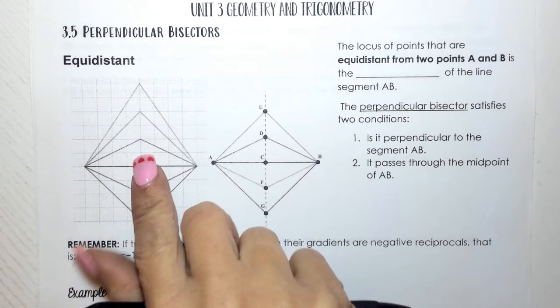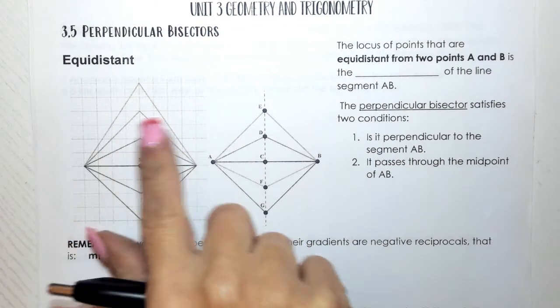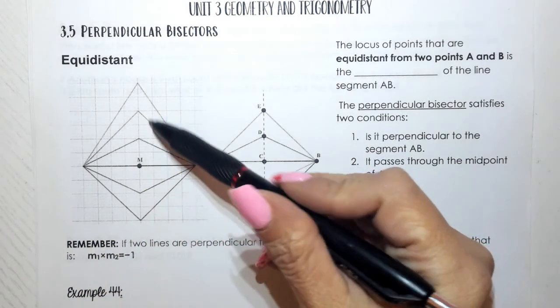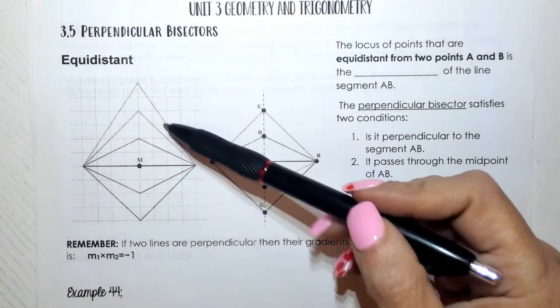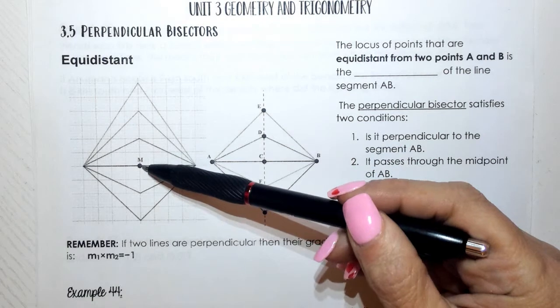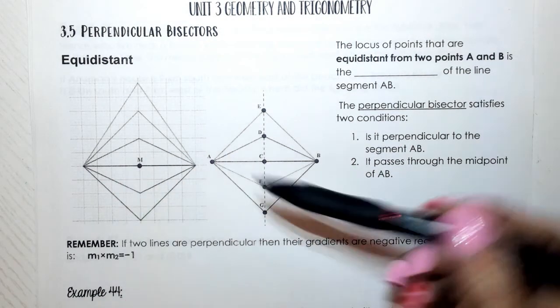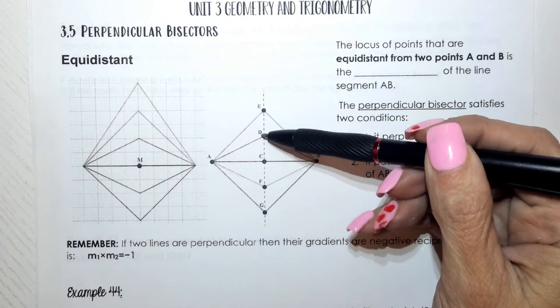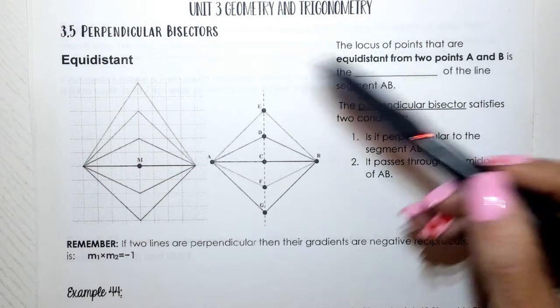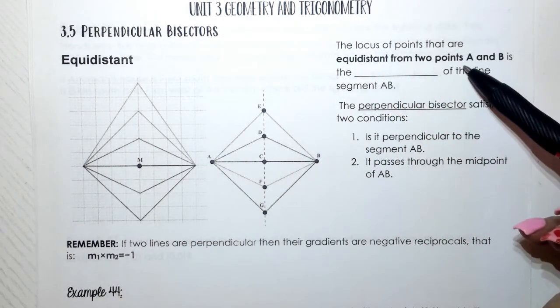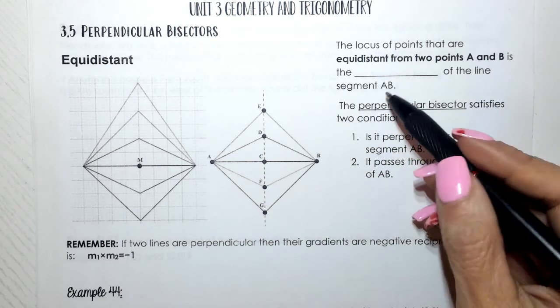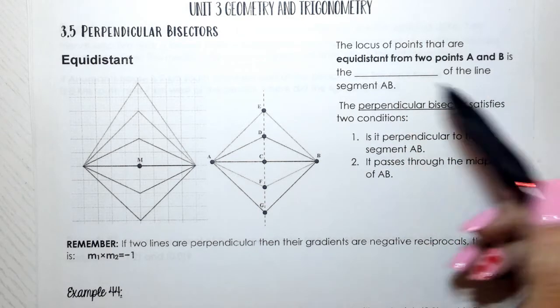All right, so we're going to start off, this is section 3.5. We're going to talk about equidistance. That means it's the same distance. So I've got a picture here, and I'm going to talk about this line right here, and M is my point. And when I talk about something, the locus of points that are equidistant from the points A and B is called the perpendicular of the line segment AB.